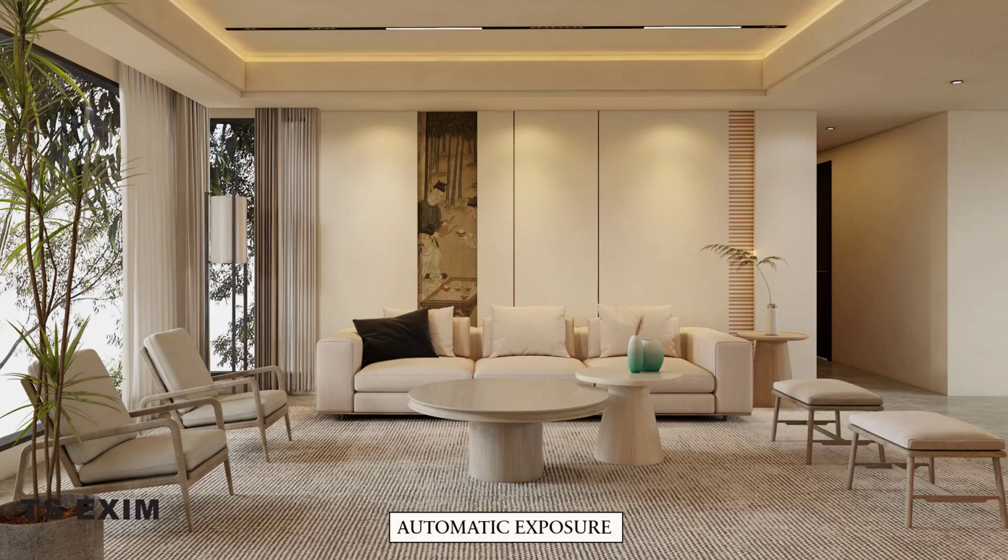You can see it is brighter. Automatic exposure will brighten up the whole area, so your material will be 1 to 2 tones slightly brighter than the actual color. So this is automatic exposure. But if you want to maintain the original color of your material, please use color correction and color overflow control, these two. So it will maintain the original color of the material.